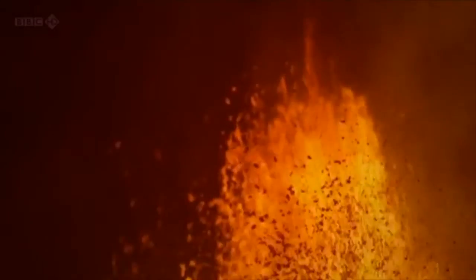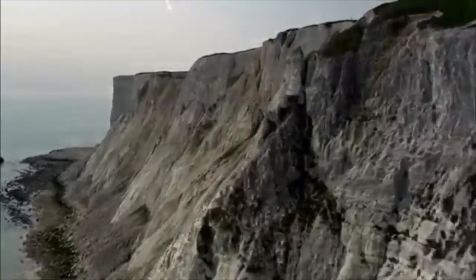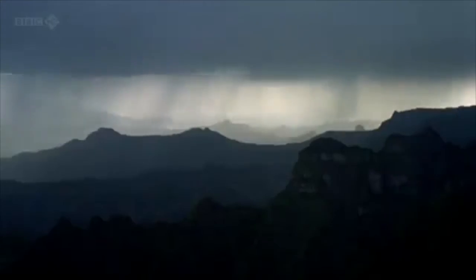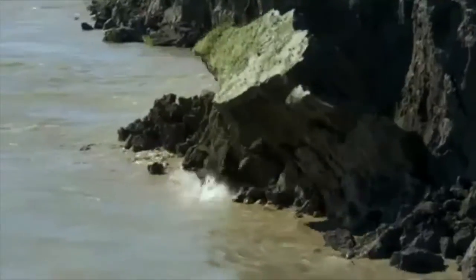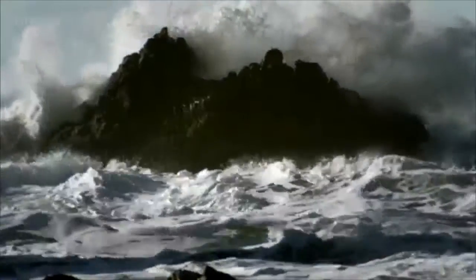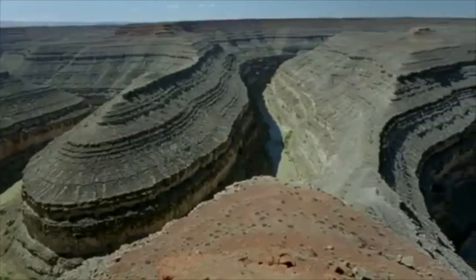Hutton had come up with 2 fundamental ways that land could be created. Sedimentary rock could form when weather, rain, frost and wind eroded the soil. Rivers carried the sediment to the oceans. It was compressed to form new rock.